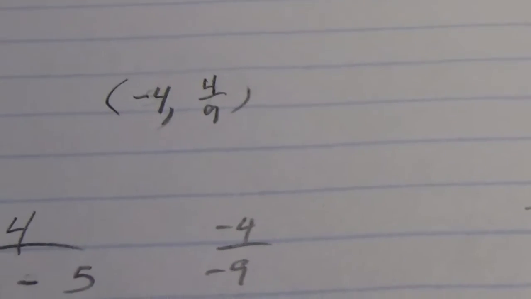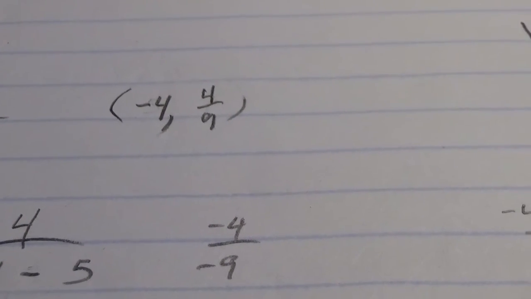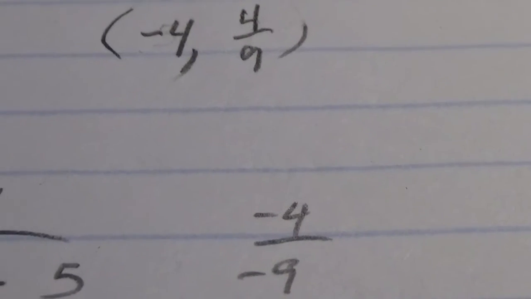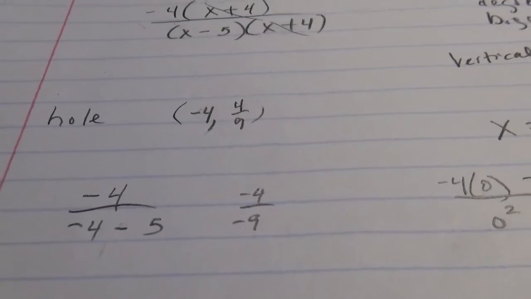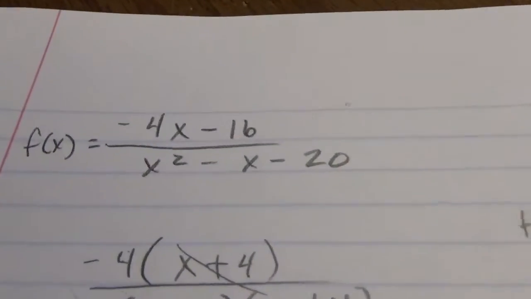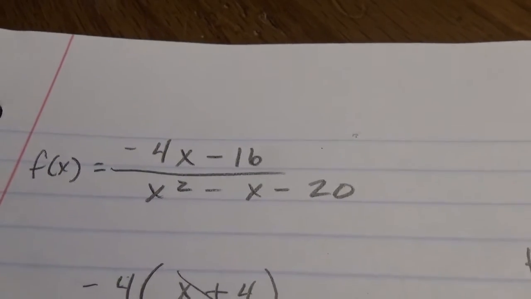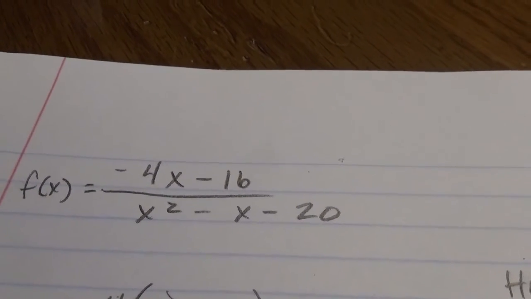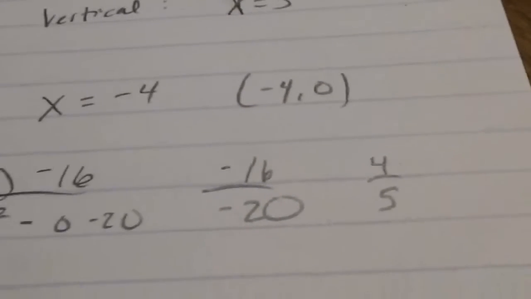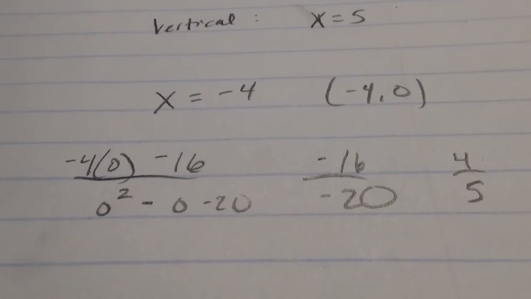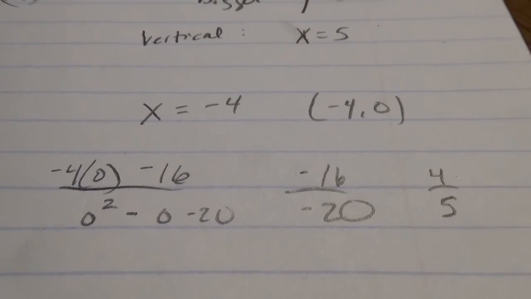And then you should be able to use your notes to find the Y-intercept and the X-intercept. The Y-intercept is going to be what would happen if you put 0 in for x. So I would end up putting 0 in for x, so I'd get negative 16 over negative 20.